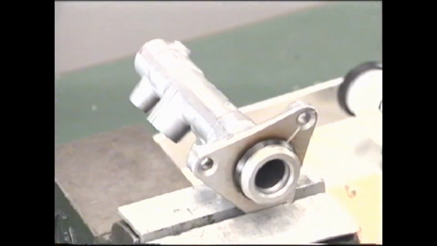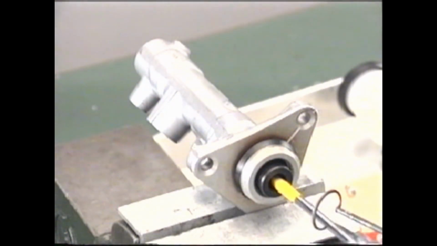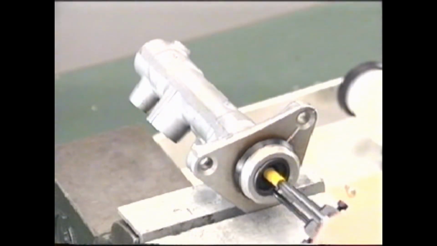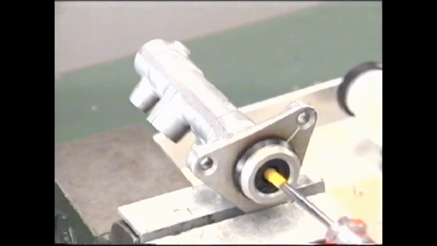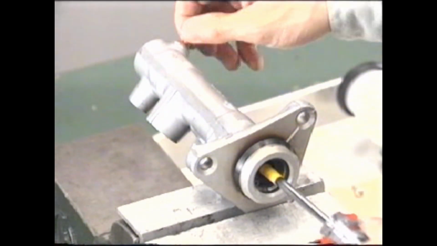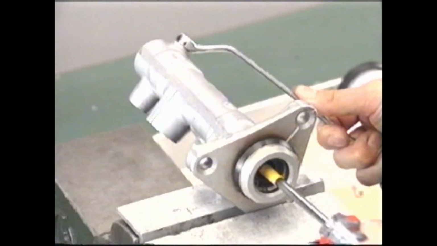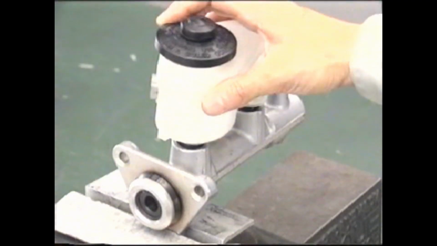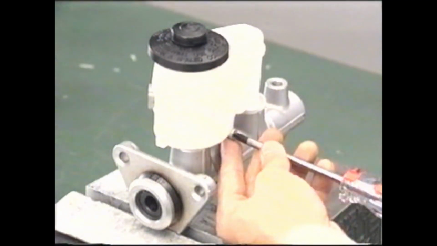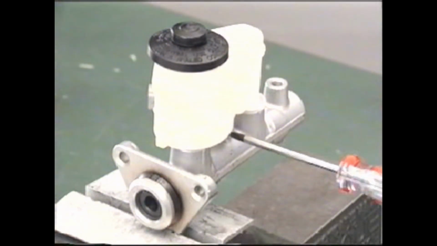Assemble the parts to the master cylinder following the reverse procedures. Install the reservoir. The set screw will not tighten down the reservoir, therefore a clearance exists, but do not insert washers when tightening.